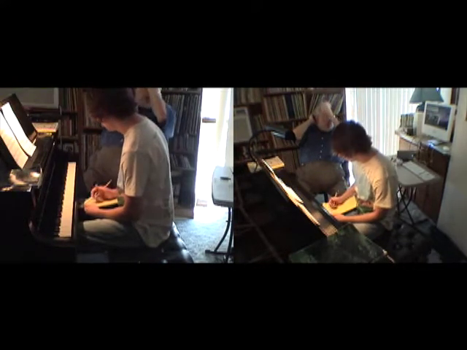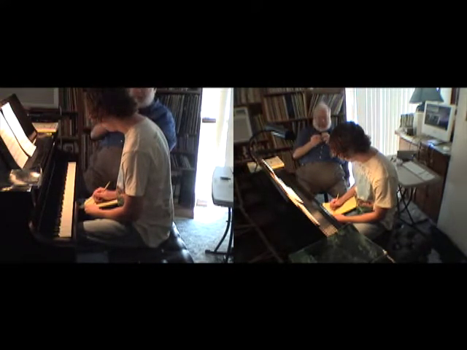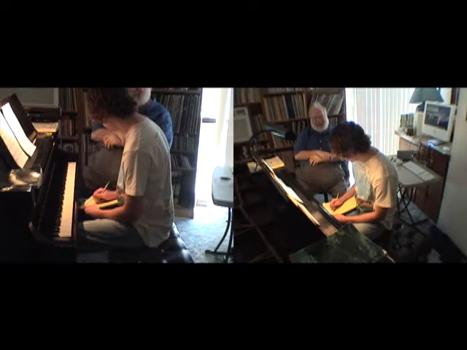Then, if at some future date you learn the names of these intervals, it's going to be trivial because you already know how to play them.